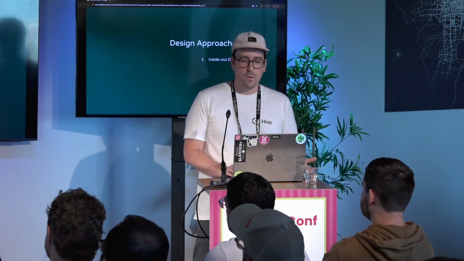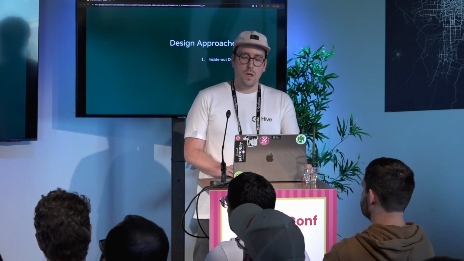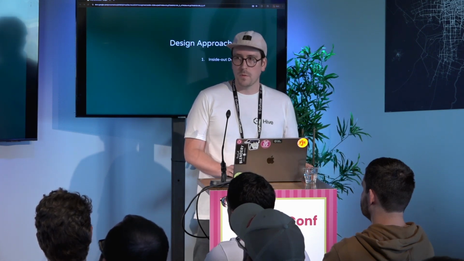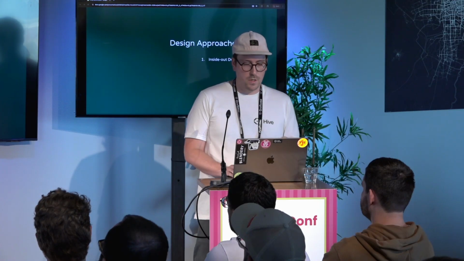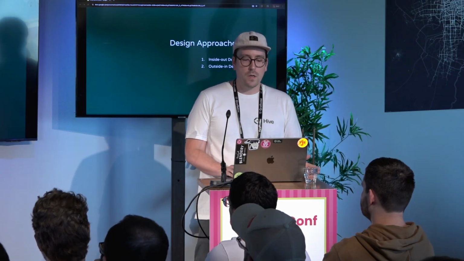Keep in mind that most systems are not purely one way or another, but there's a few approaches that are most common or most successful from my experience. The first is inside-out design. So this focuses on exposing internal structures and is typically the easiest but least optimized. Easiest for developers, that is. It could result in a very CRUD-like API. And the next is outside-in design, which focuses on client needs first.